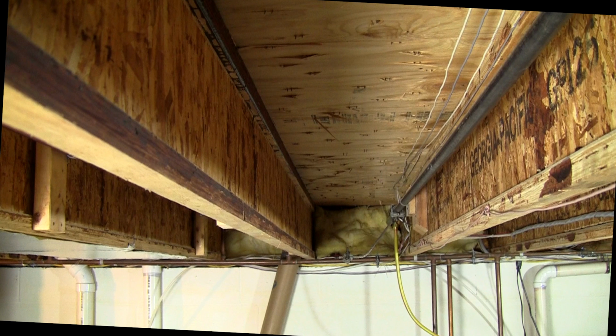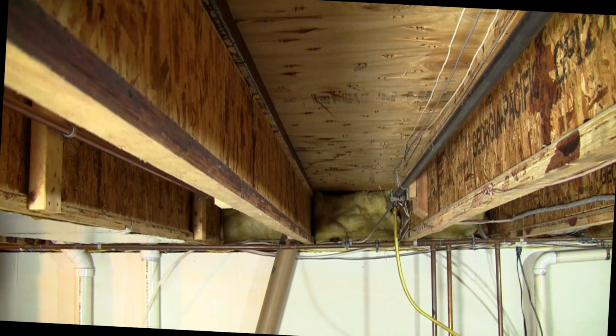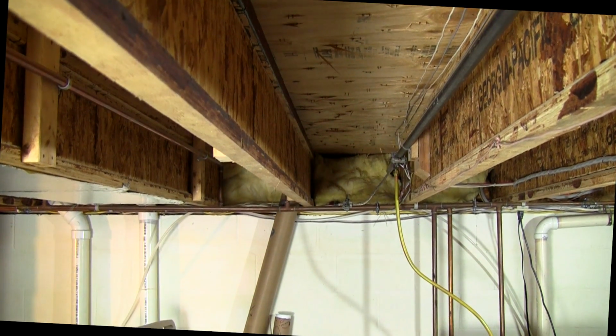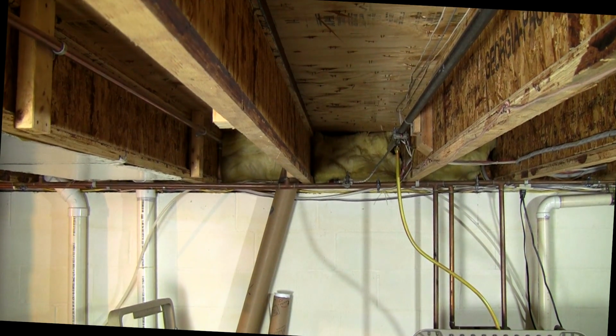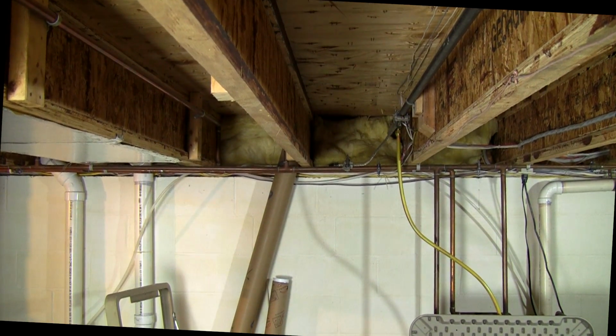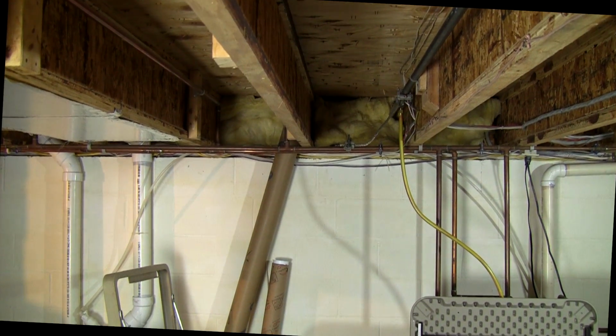However, the weak link in most studio situations is the ceiling. In this case, our ceiling is just wood. What you can see is the subfloor, which is 3/4-inch plywood, and then on top of that is oak flooring. And that opens up into the upper stories of the building.